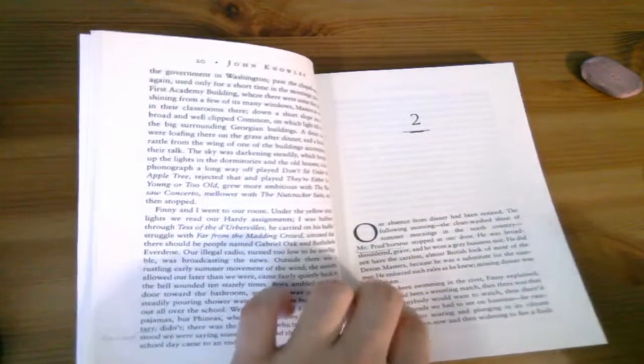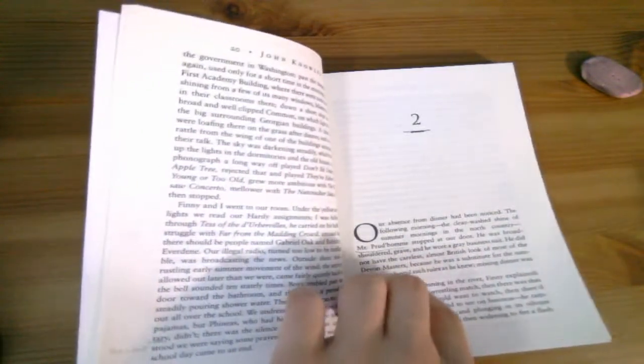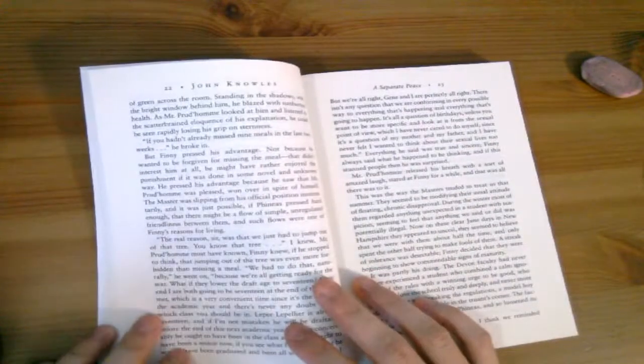Underline the introduction of Mr. Prudhomme there.